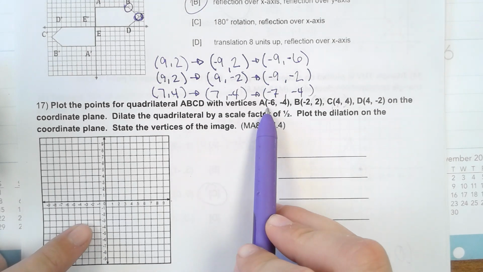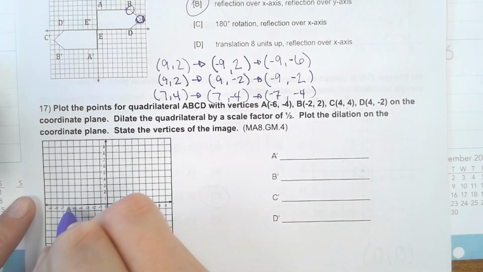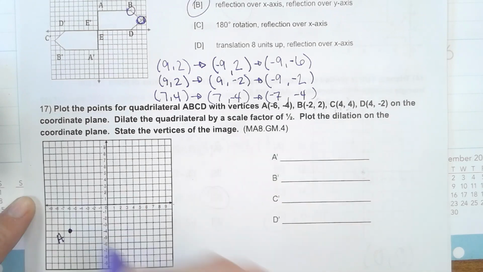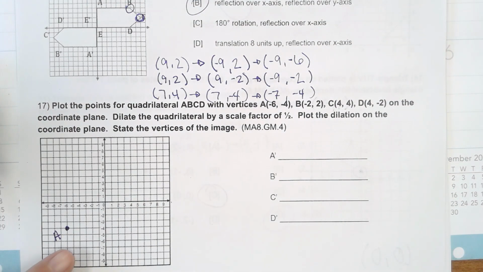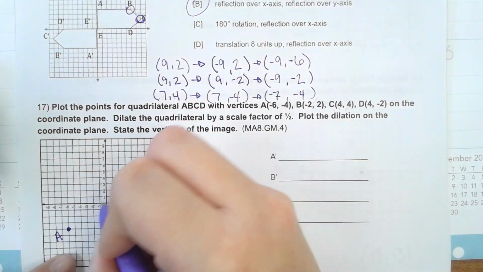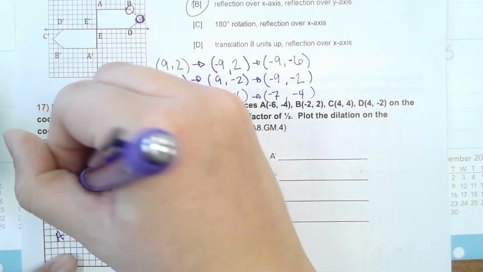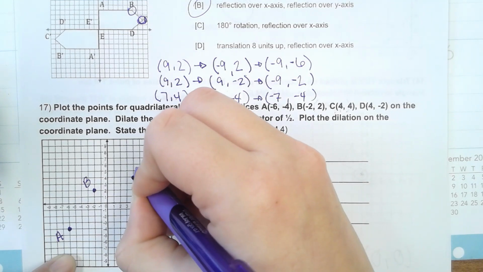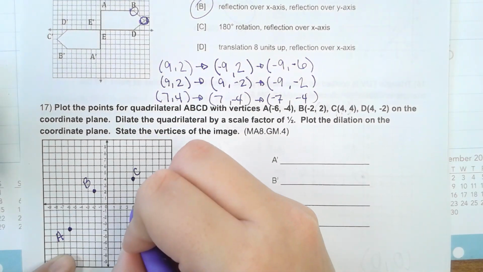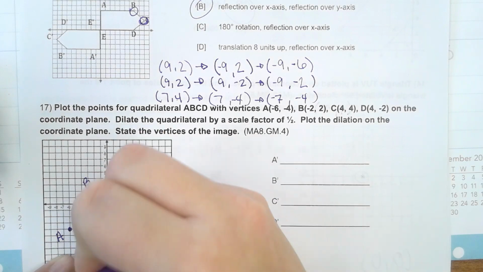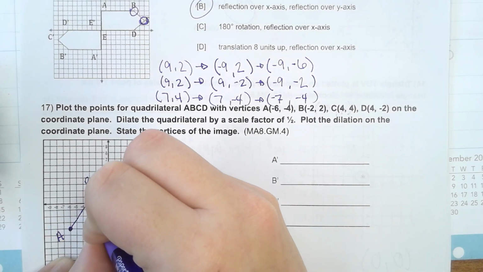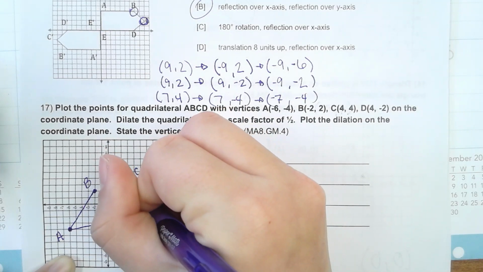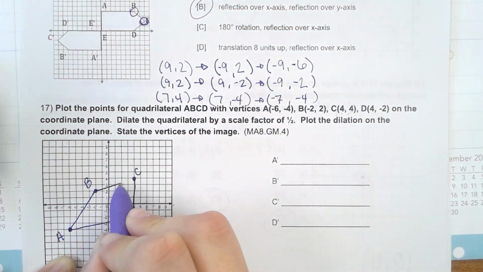So we have A is at -6, -4, and please be sure that you guys label these points. Okay, it's very essential that you guys do that. B is at -2, 2. C is at 4, 4. And D is at 4, -2. And I'm going to try my best to draw a straight line. I know I have a ruler, but it's okay. There we go. That's pretty good.